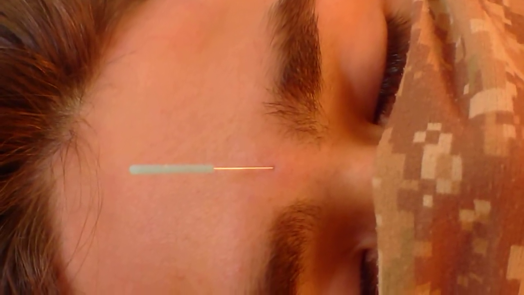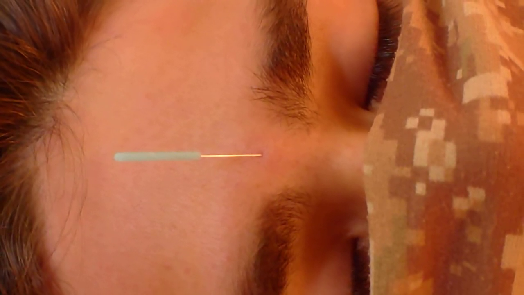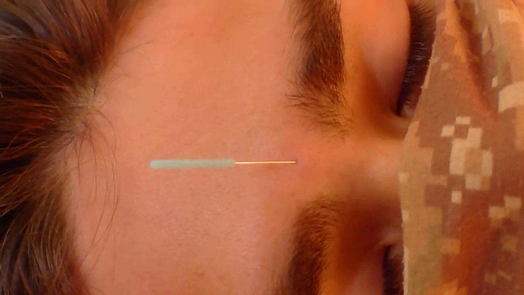And then I've combined this with Classical Chinese Acupuncture, and this point here called Yin Tang is a point that relaxes the forehead and more importantly calms the mind. So when people have tension headaches, it's because their mind is not calm.